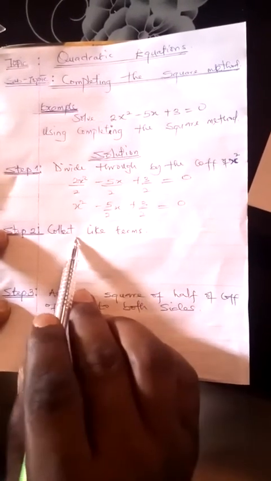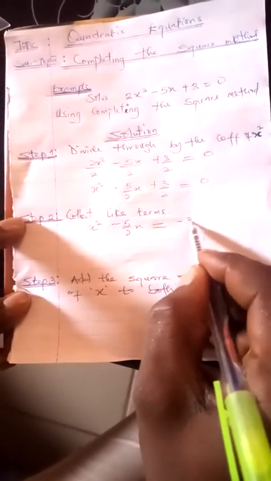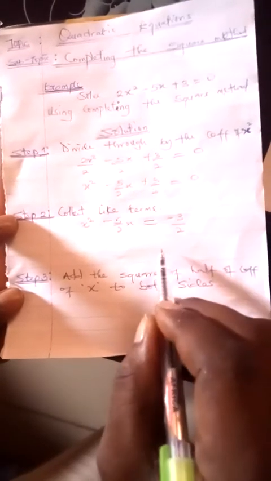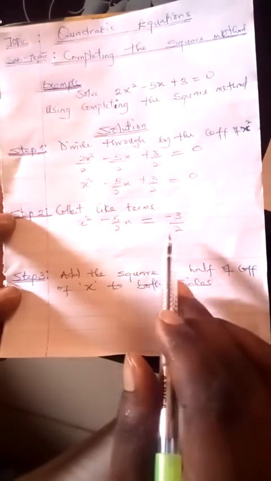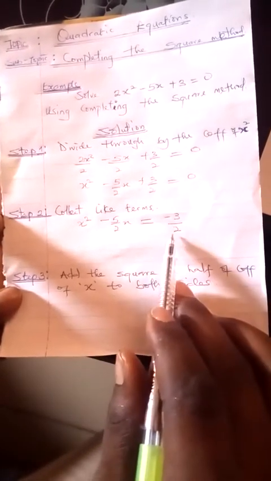Now step 2: collect like terms. That is, we want the constants to move to the right hand side. x squared minus 5 over 2x is equal to minus 3 over 2. As usual, when we move a term from one side to another, the sign changes. That is why this gives us minus 3 over 2.